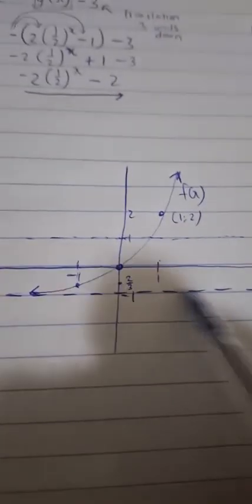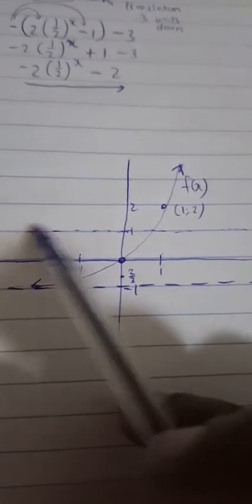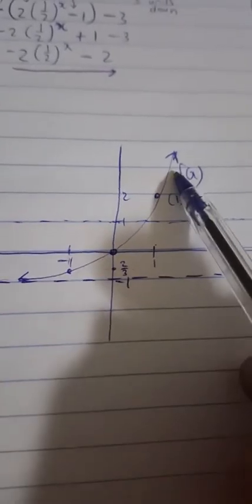Okay, so let's draw in the asymptote. Firstly, remember, horizontal asymptote, y is equal to 1. This hyperbola function won't touch this asymptote. Very important, this one. Remember, this asymptote is for the exponential function, but this asymptote is not for the exponential function.